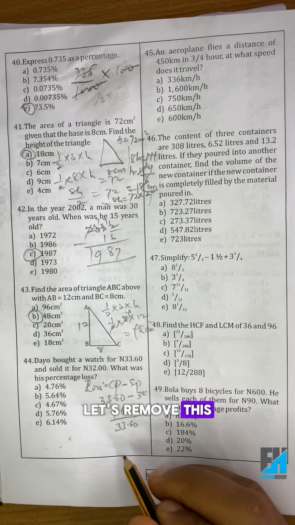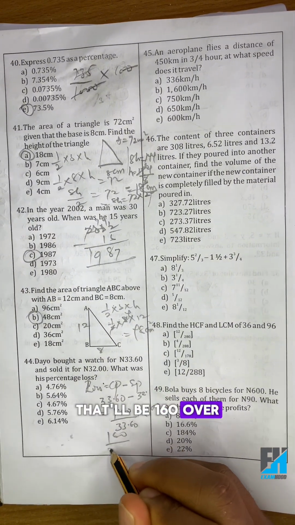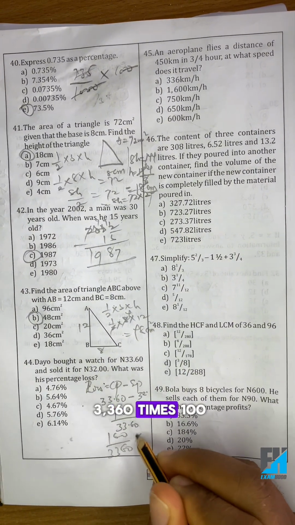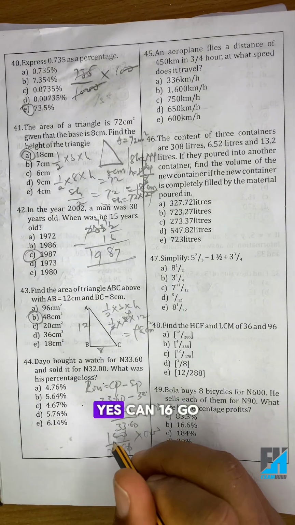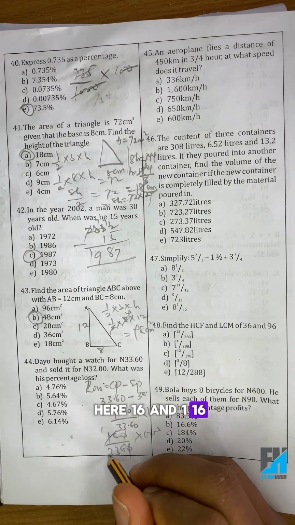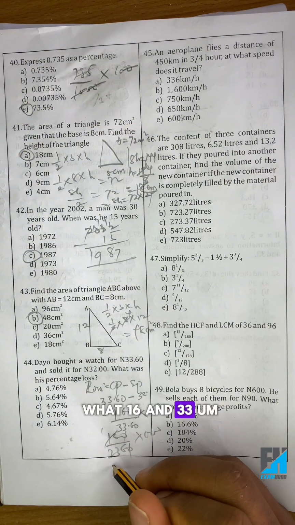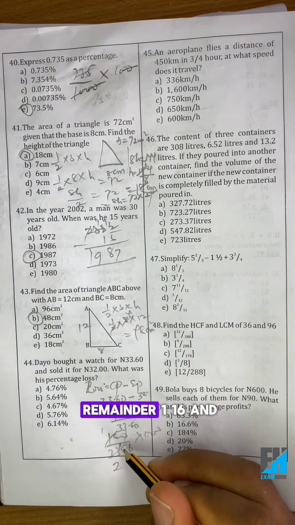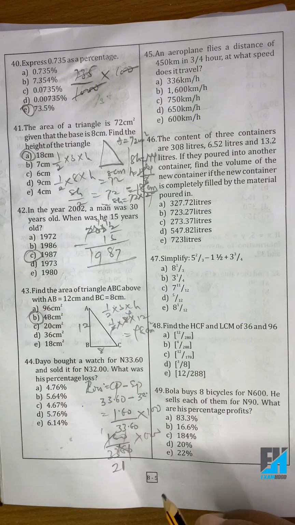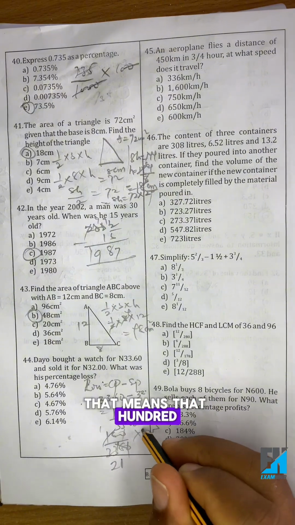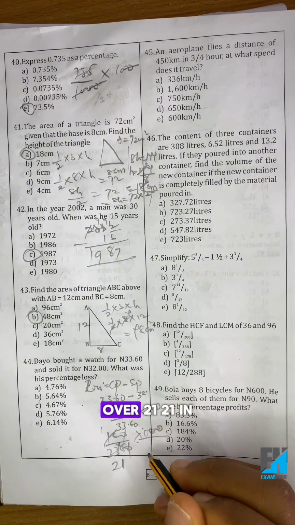Let's remove the decimal point. That will be 160 over 3360 times 100. 0 cancels 0, yes. Can 16 go here? 16 in 33, that will be 2. Remainder 1. 16 and 16 will be 1. That will be 21. That means 100 over 21.